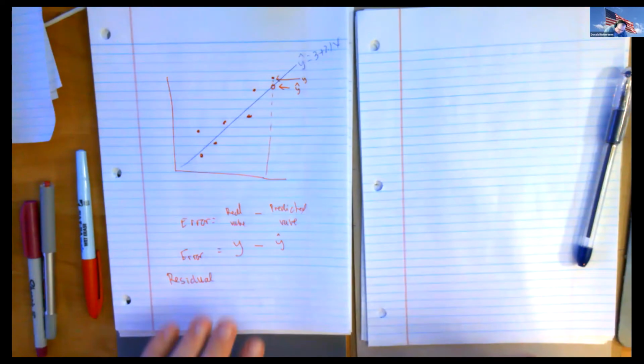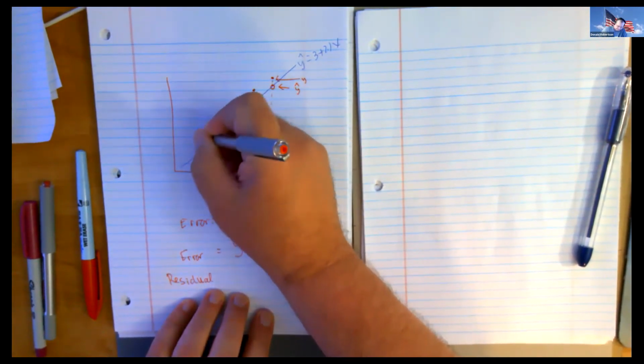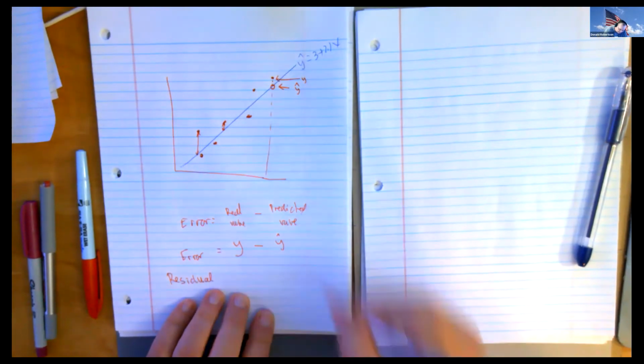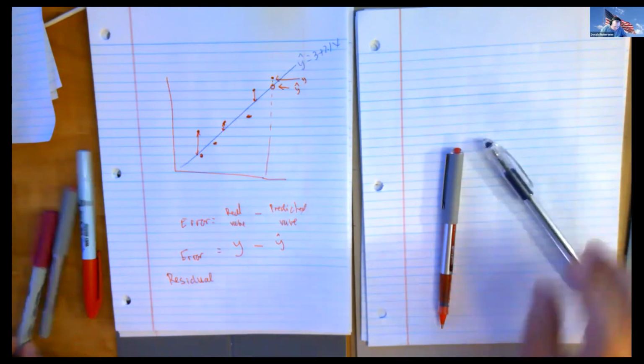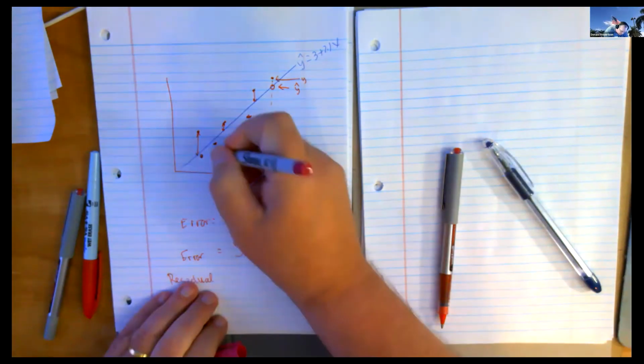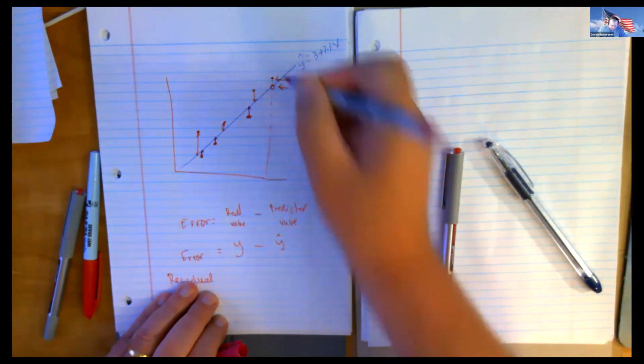Now, do you notice that for some of these, the real answer is bigger than what the straight line says? But in other situations, in particular these here, can you see that the real answer is a little bit less?